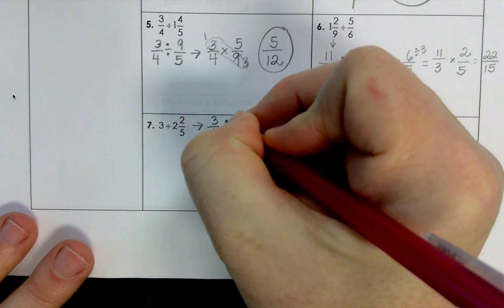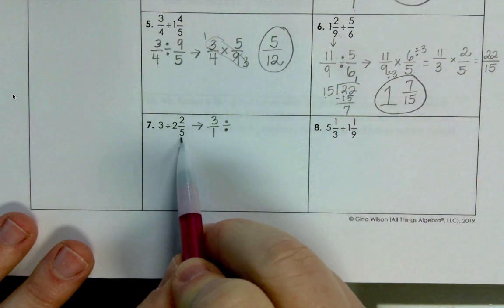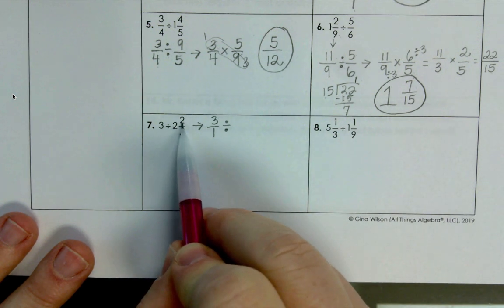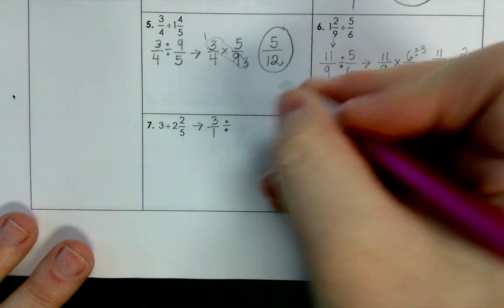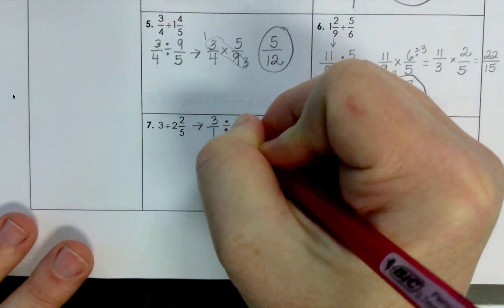Then divide. And then my mixed number, denominator times whole number, 5 times 2 is 10, plus my numerator, 2 more, is 12. Over 5.